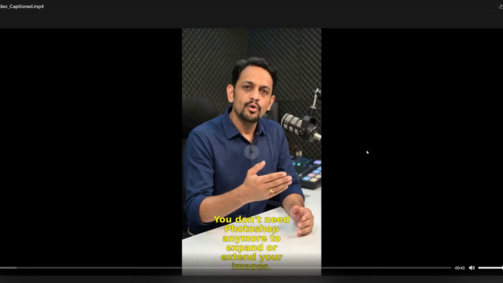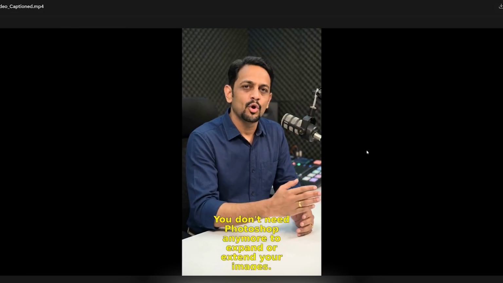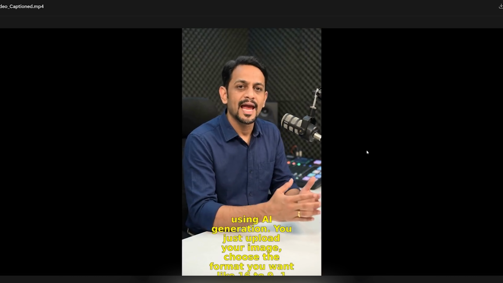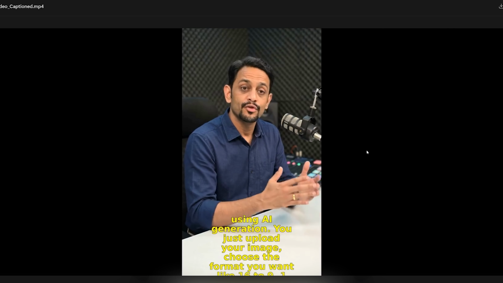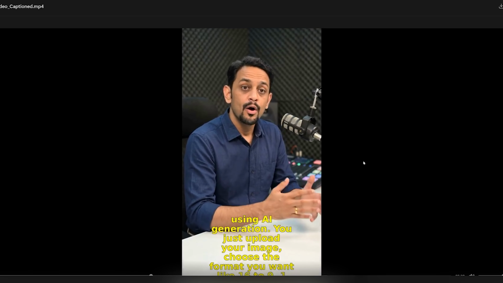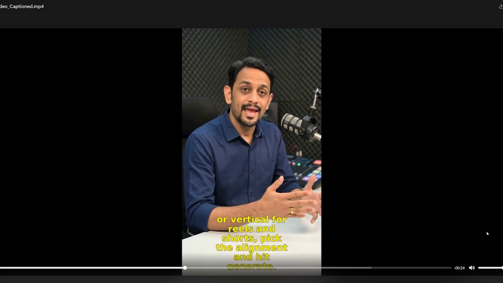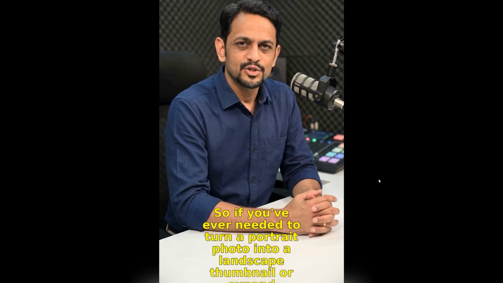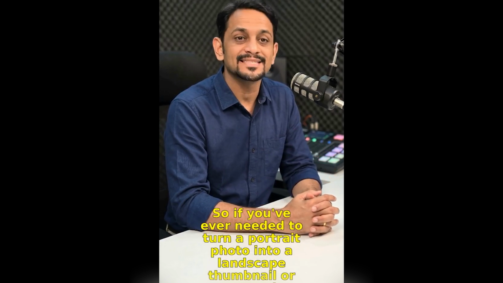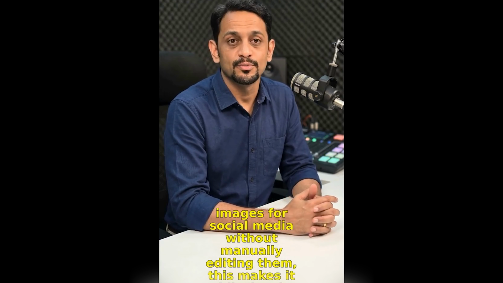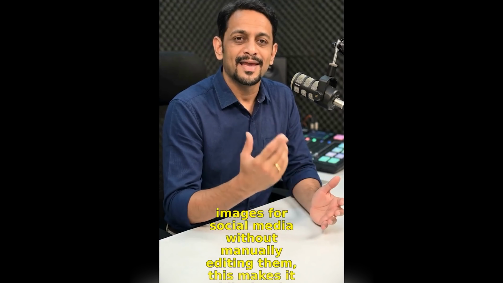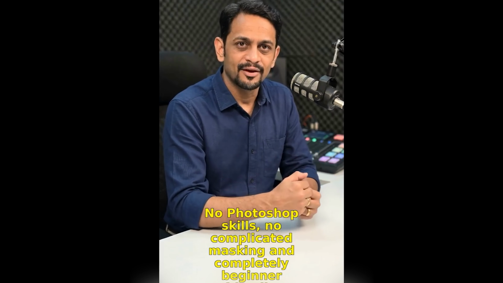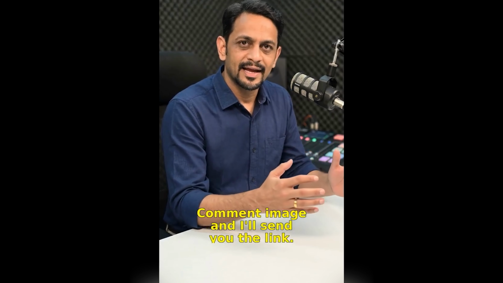Okay, let's see. You don't need Photoshop anymore to expand or extend your images. There's a free AI tool that can instantly resize your images to any aspect ratio using AI generation. You just upload your image, choose the format you want, like 16:9, 1:1, or vertical for reels and shorts, pick the alignment and hit generate. The AI automatically fills in the missing parts of the image in just a few seconds. So if you've ever needed to turn a portrait photo into a landscape thumbnail or expand images for social media without manually editing them, this makes it ridiculously easy. No Photoshop skills, no complicated masking, and completely beginner friendly. Comment image and I'll send you the link.